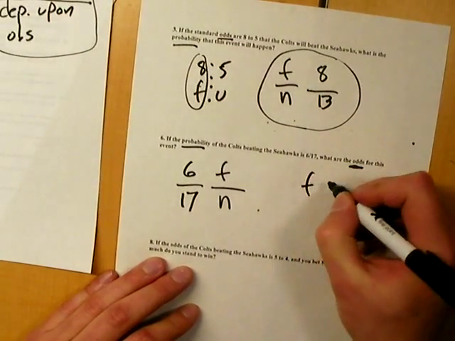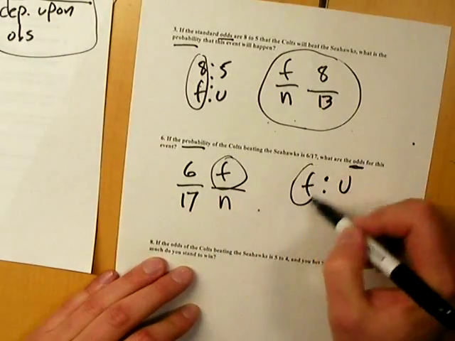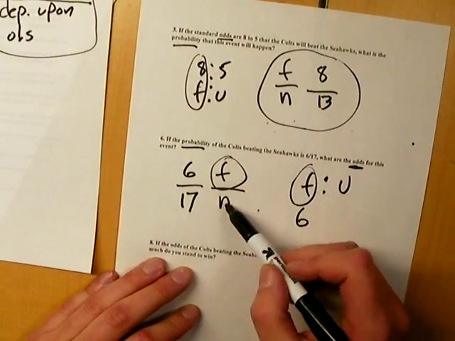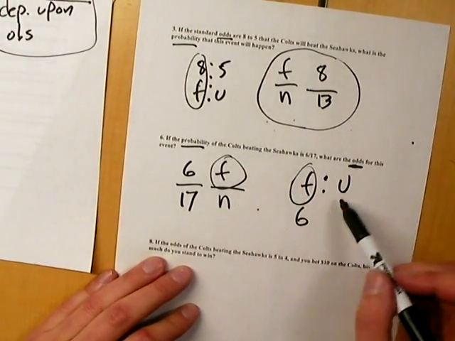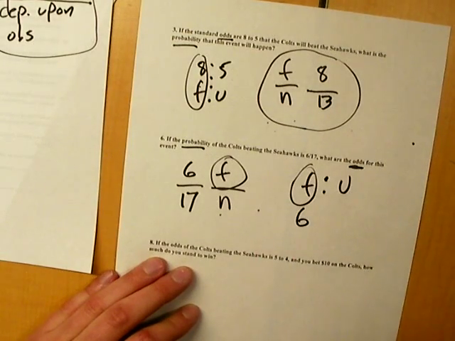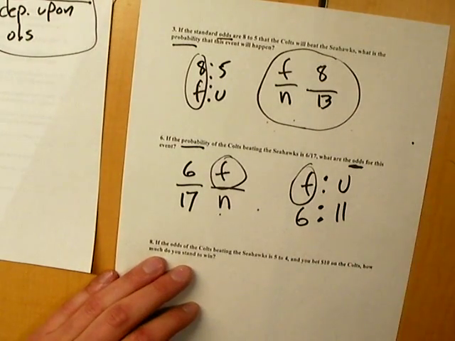Odds are favorable to unfavorable. So again, the F part here is already known. That's going to be 6. We've got the total number, we've got the favorable. So to get unfavorable, total number minus the favorable number, 17 minus 6, the odds would be 6 to 11. And that's all there is to it.